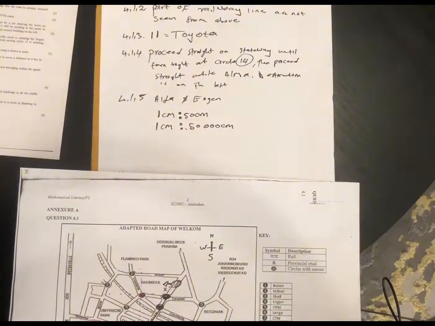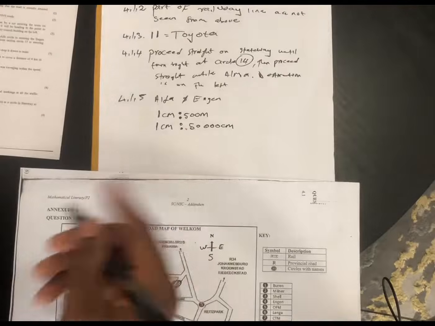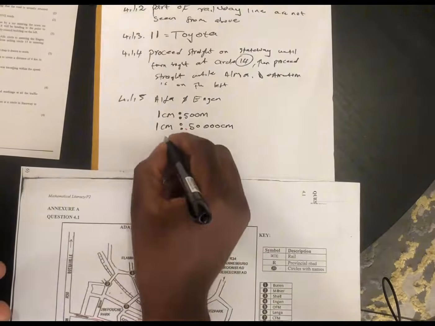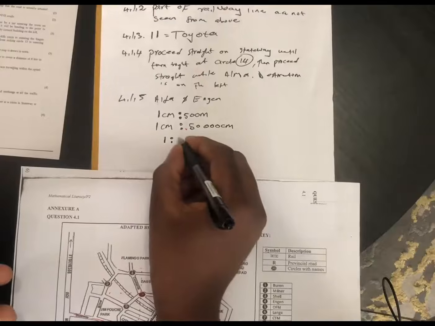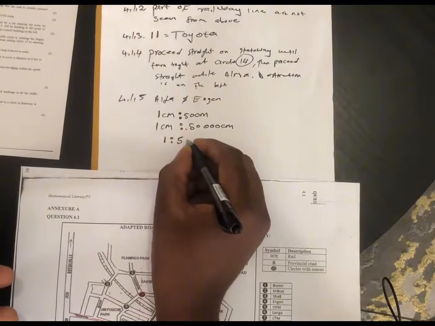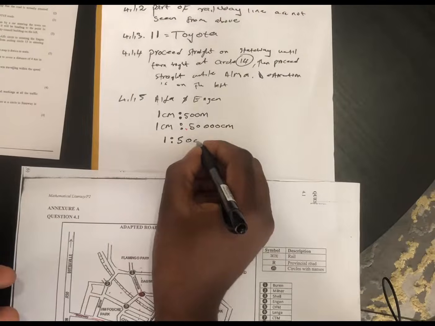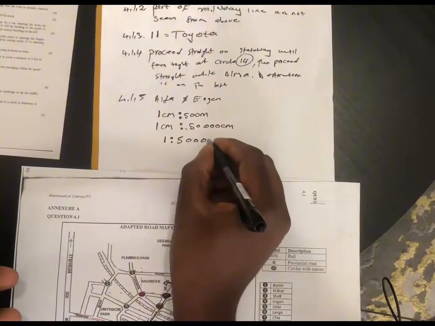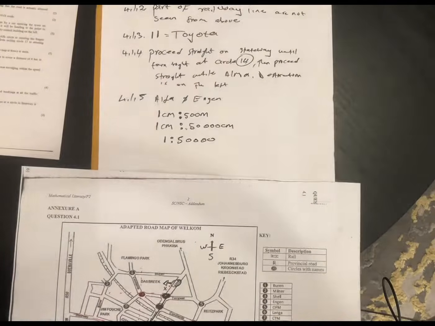We know that ratio scale or number scale is always in 1:something. Let's avoid the units, so we can divide everything by that unit. We remain with 1:50,000.